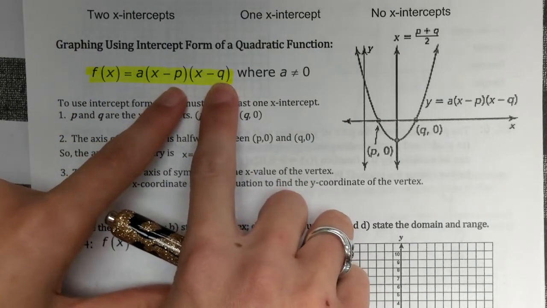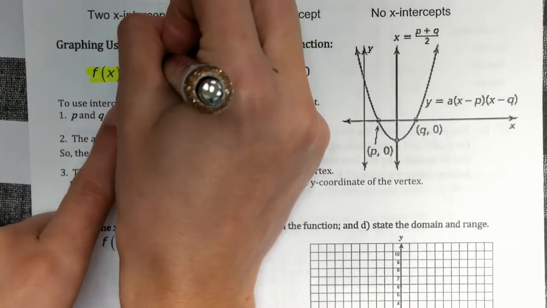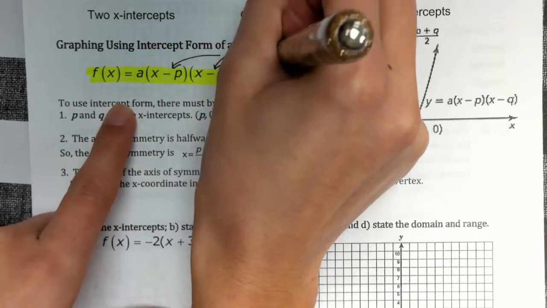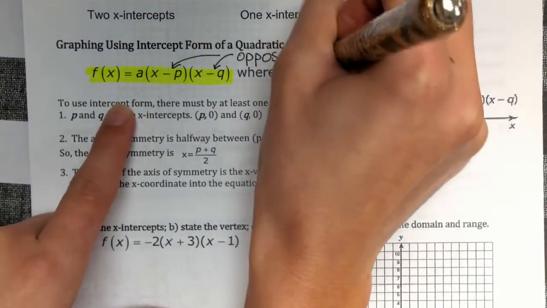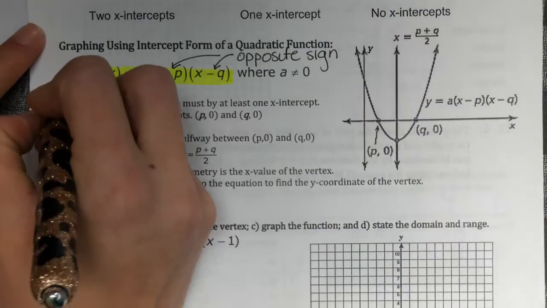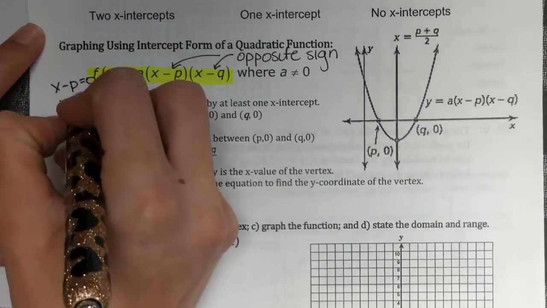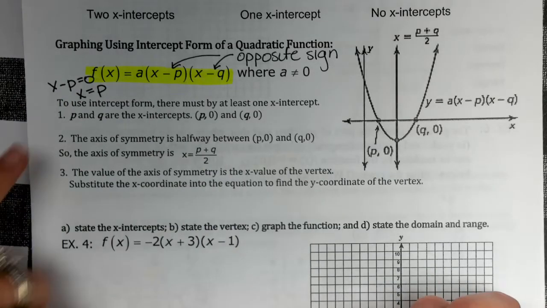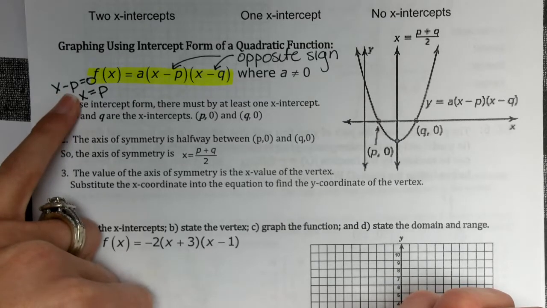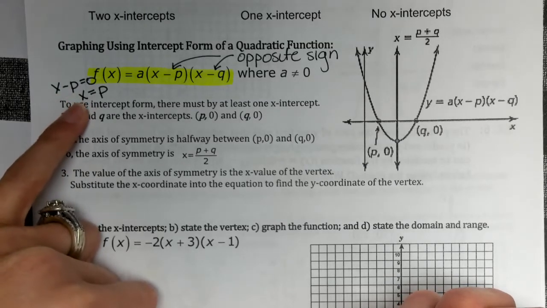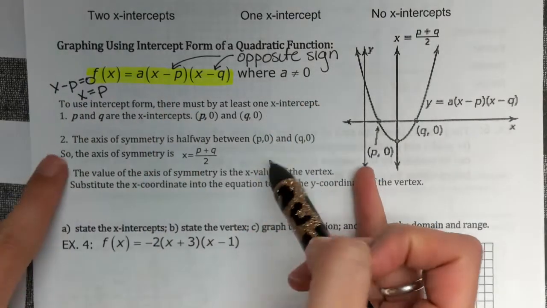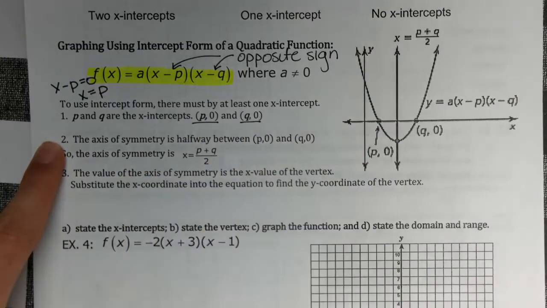So all you need to know is that you're basically taking the opposite sign of what's in your equation. If you wanted to set x minus p equal to 0 and solve to get x equals p, you can, but I don't think that it's necessary. All you're doing is changing the sign because you would be doing the inverse operation here, which is the opposite of what's being done. So, therefore, you're doing the opposite sign. You will list them as ordered pairs.